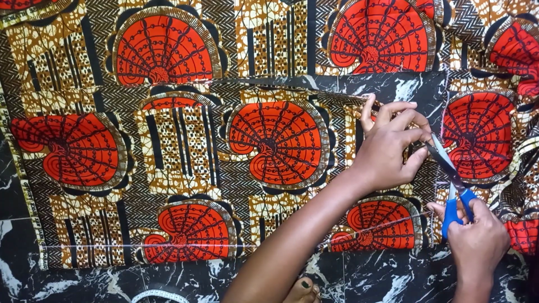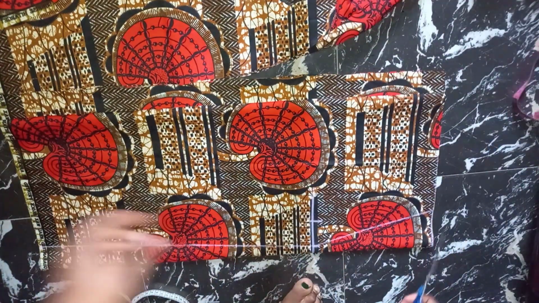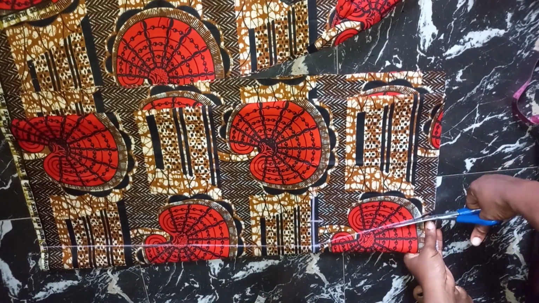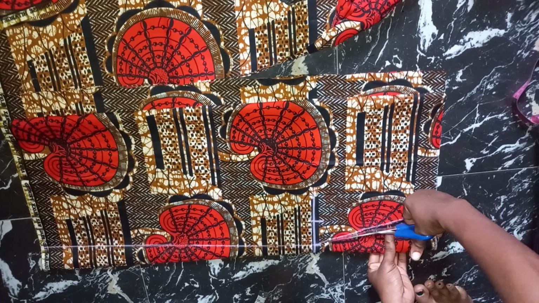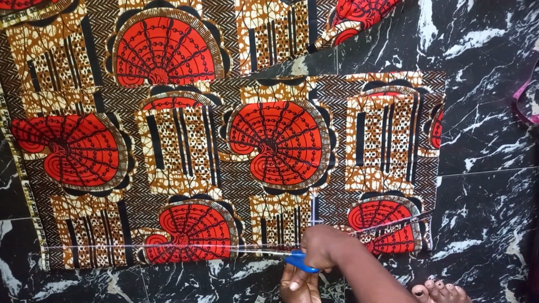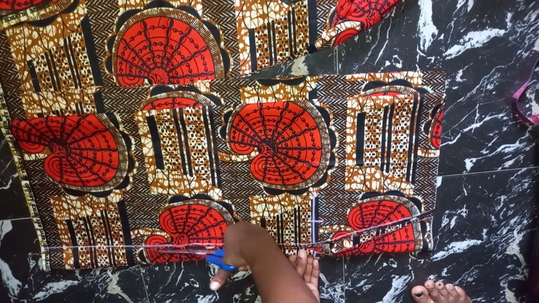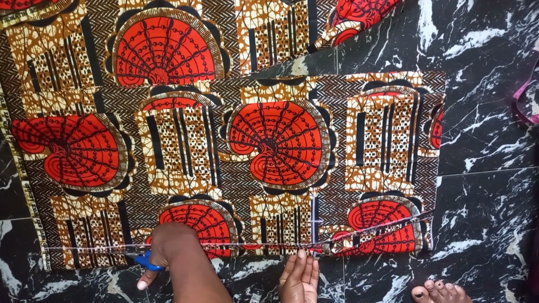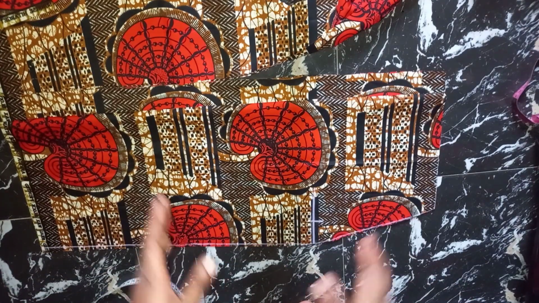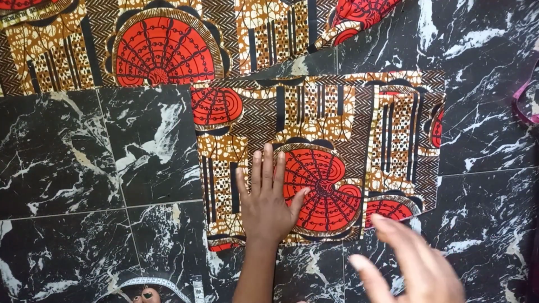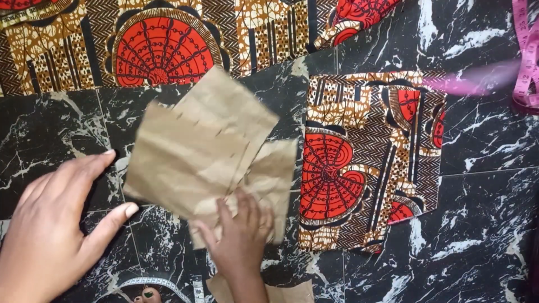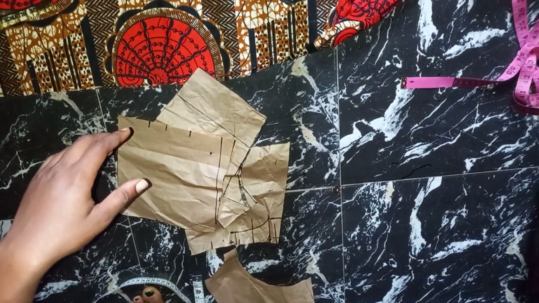Then I'll notch the center points. Then I'll cut off this period. So this is what we have. We're going to step this aside and transfer our pattern pieces for the upper bodice to our fabrics now.